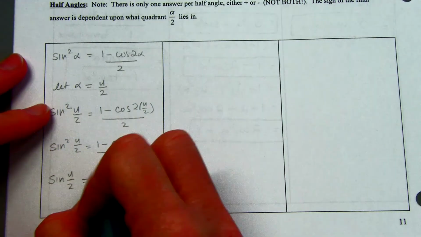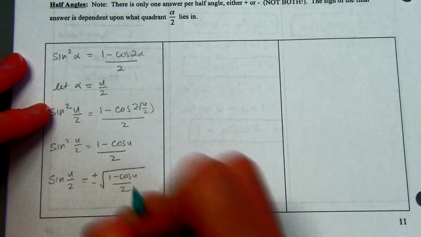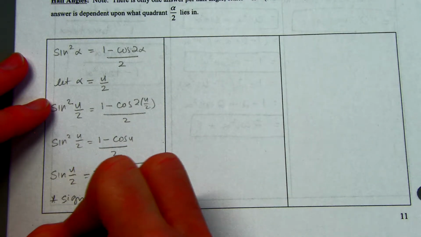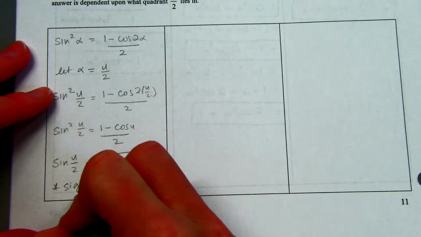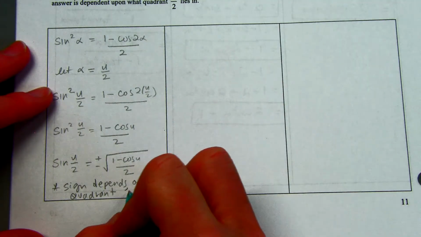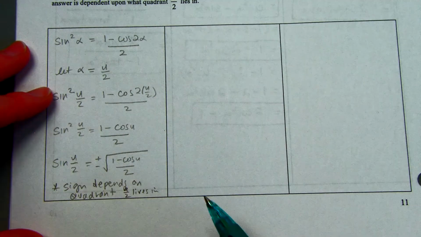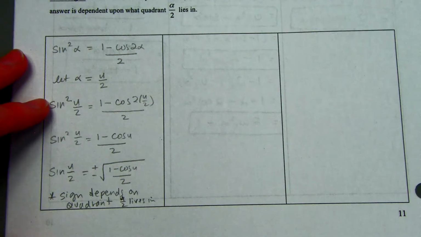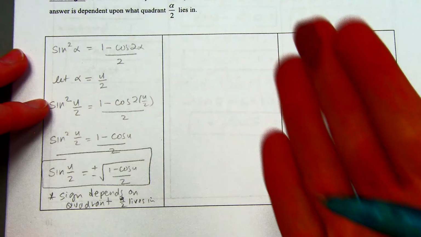And when we square root, we do have to consider that there's a plus and a minus. And the sign is going to depend on the quadrant that u over 2 lives in. Well, that says it up here too. So here's your half angle formula. It's essentially the same thing as the lowering powers formula.